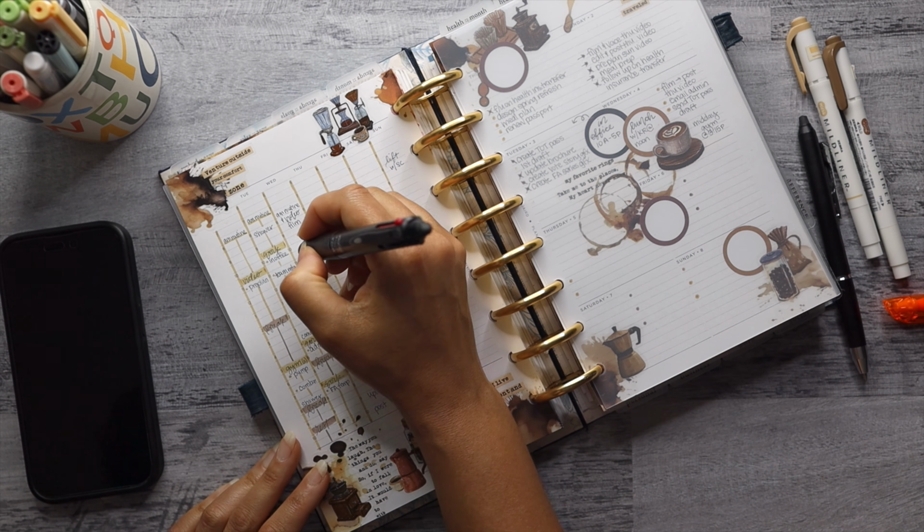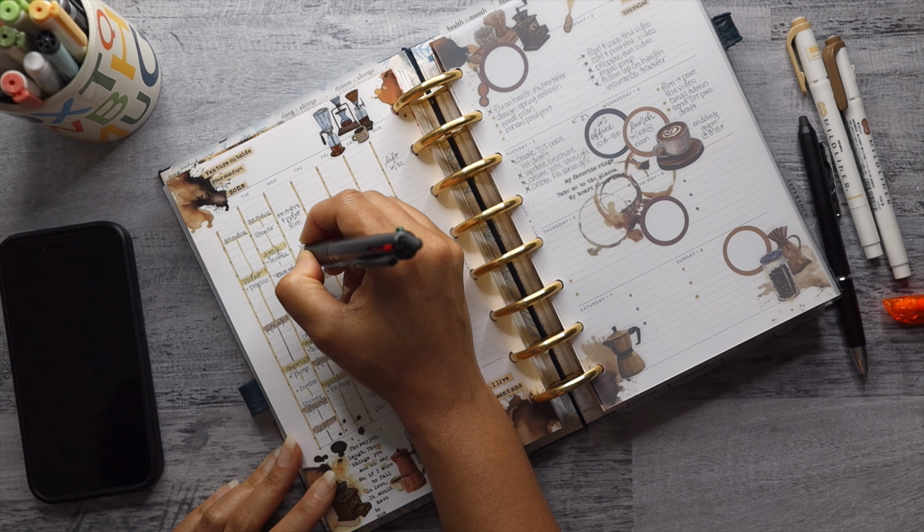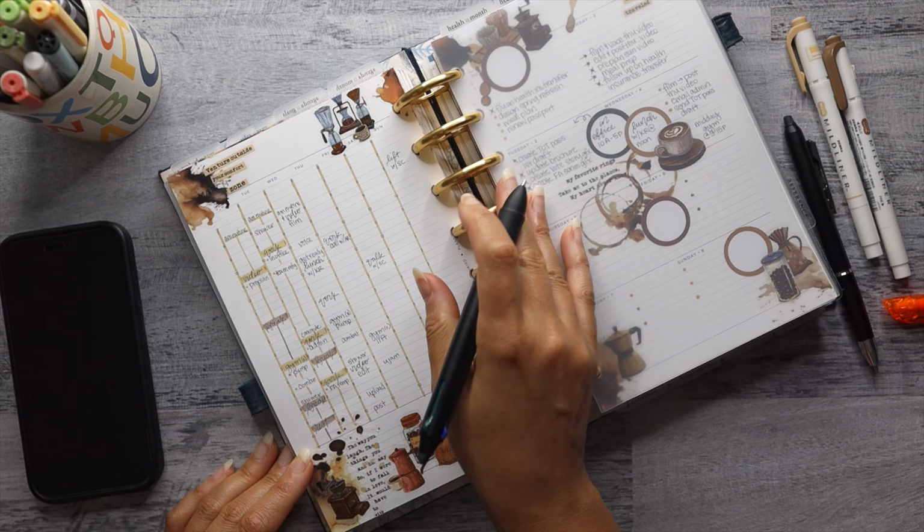I do have some tentative items there going towards the end of the week, and if they work out, great. If not, again, I can always erase with my friction pen, which is what I love about it.